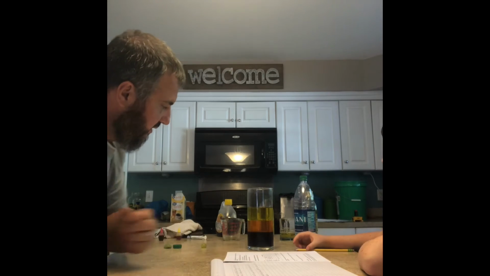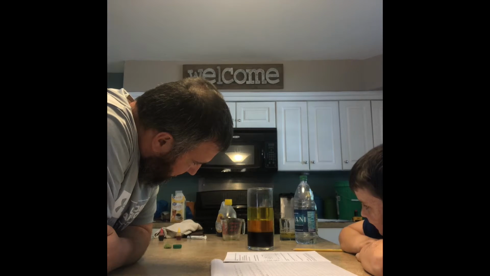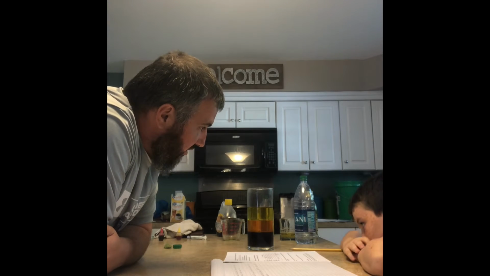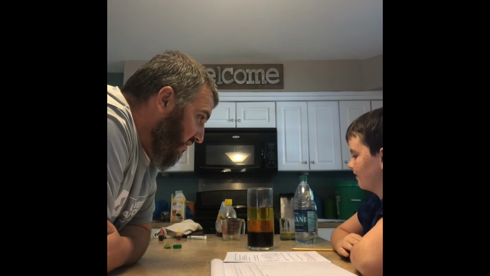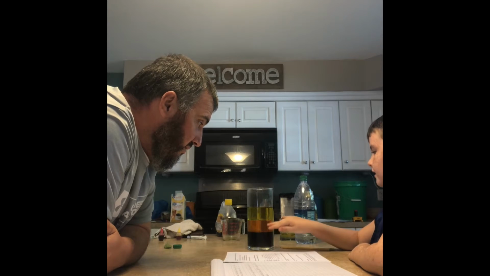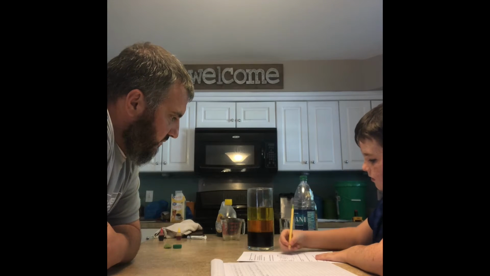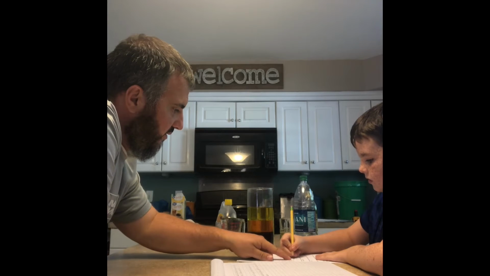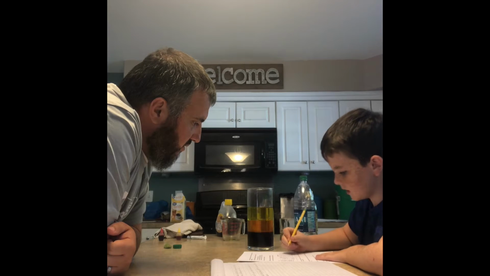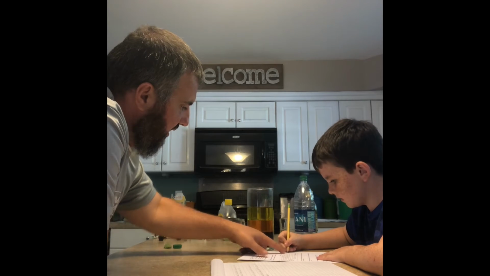Okay, so now let's put the grape in. It sank through the water to the top of the syrup, right? Yeah. So the grape is more dense than the water and the olive oil, right? So write that down. Grape is more dense than the water and the olive oil. So go to olive oil and write grape, write less.